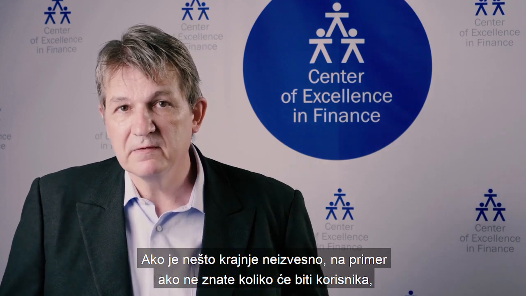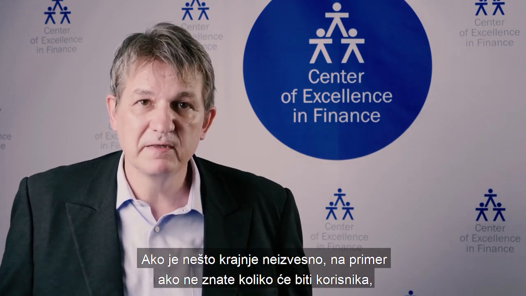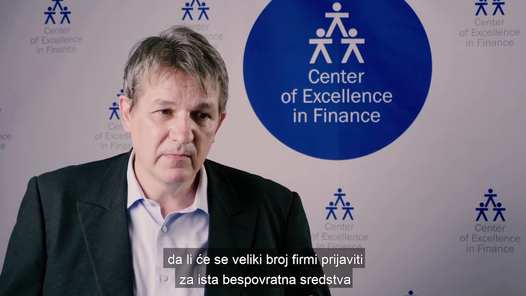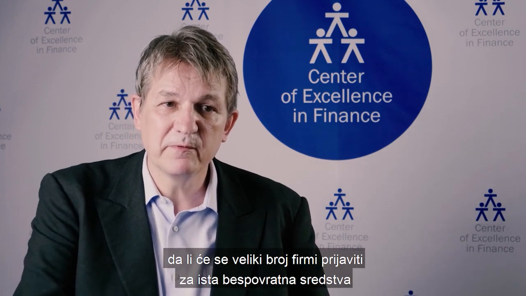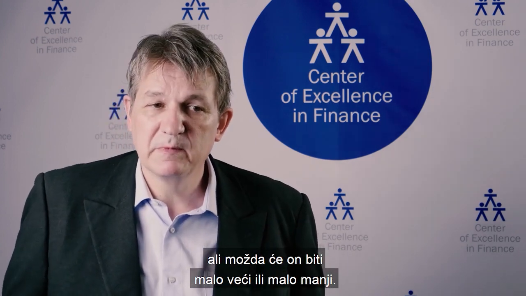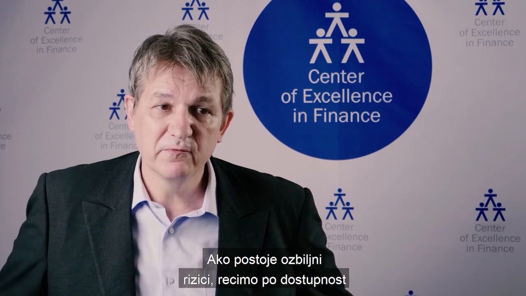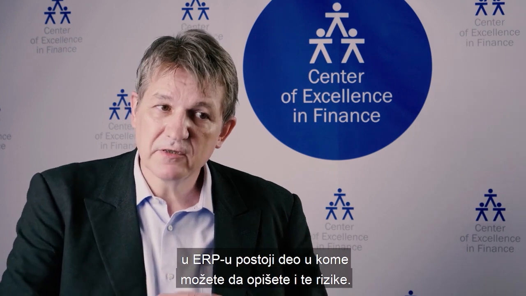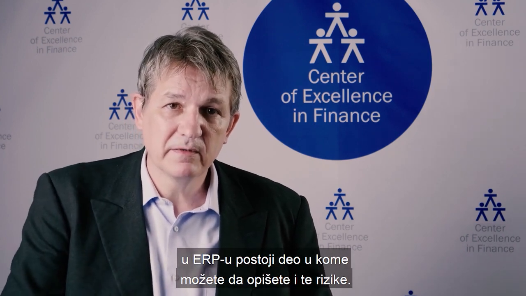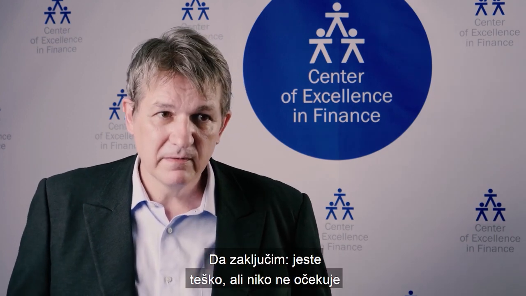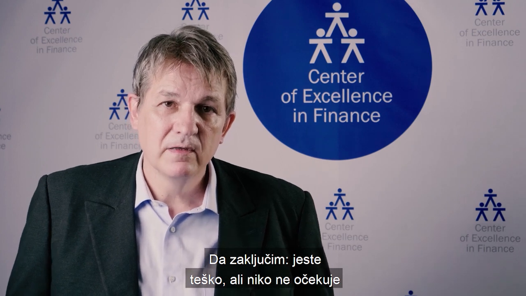If something is very uncertain, for example, if you don't know how many beneficiaries there will be, whether a lot of companies apply for one grant or a small number, talk about this uncertainty, explain it, explain your assumptions. Say we assume that so many companies, but maybe it will be a little bit more, a little bit less. If there are some serious risks to funding, for example, or to cost overruns, there's a section in the ERP measure where you can talk about these risks.